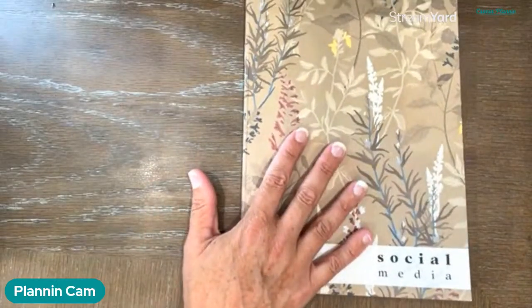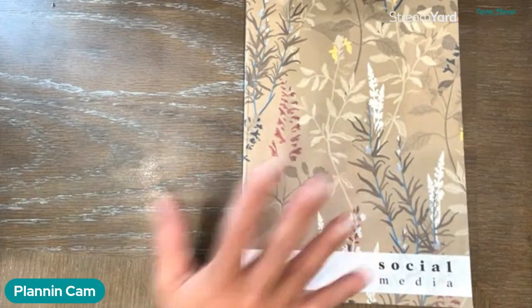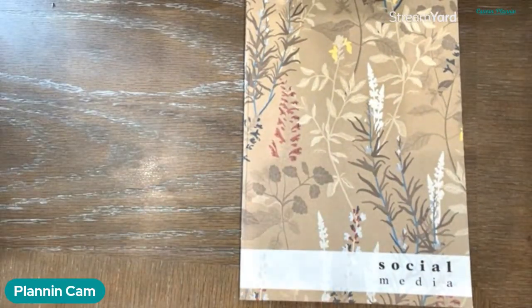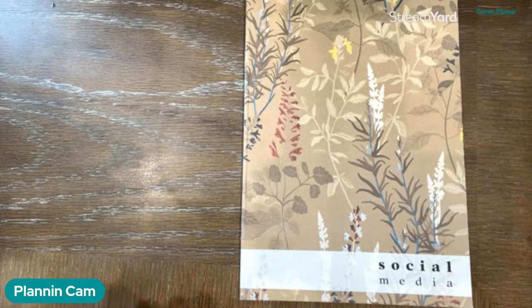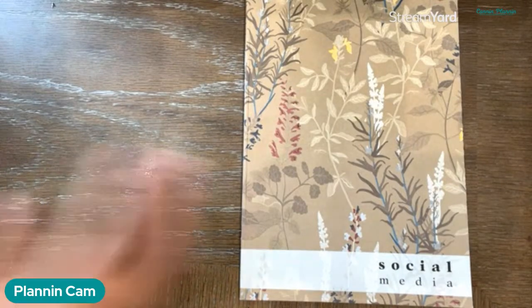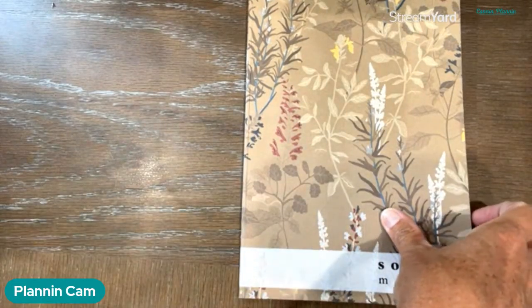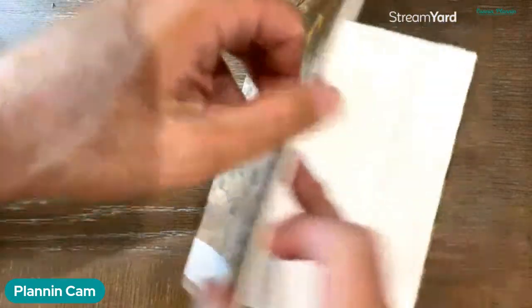Now, this one is one that I used for a very, very long time. I only recently switched over to a monthly view. There are many reasons for that. But I wanted to pop in and share with you guys a couple of different ways that you can use this particular insert.